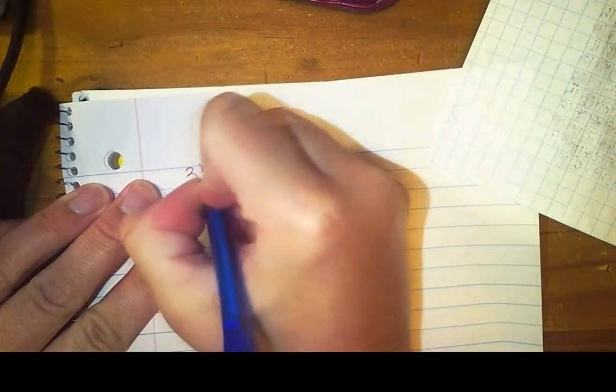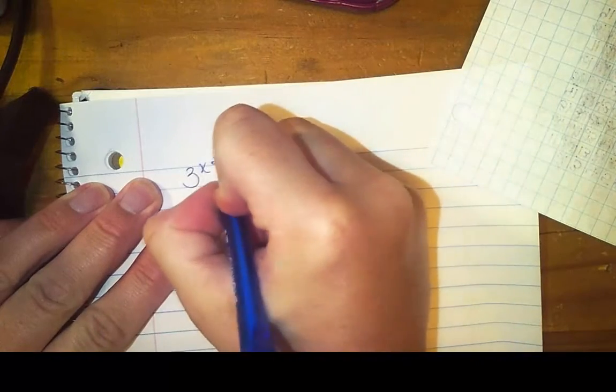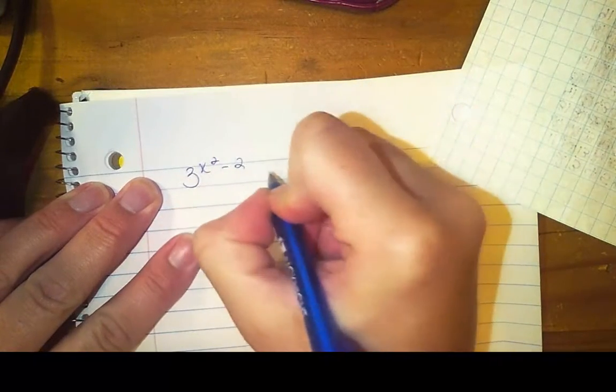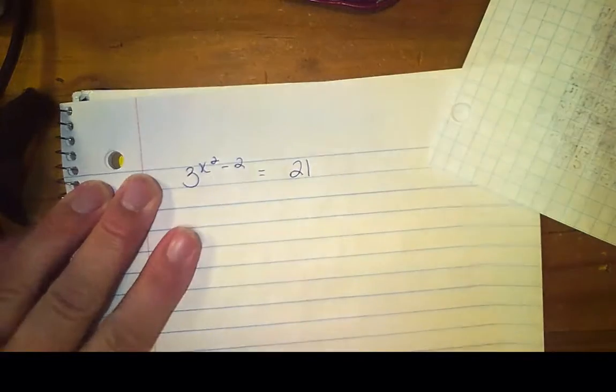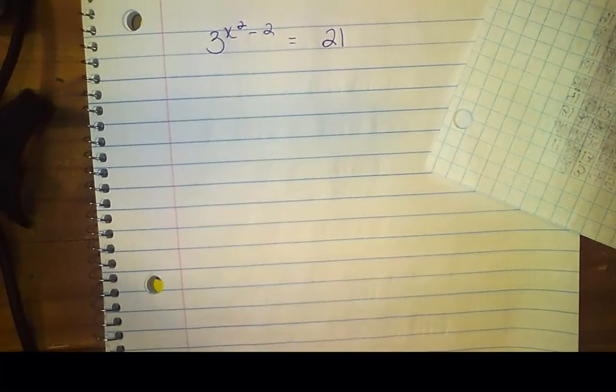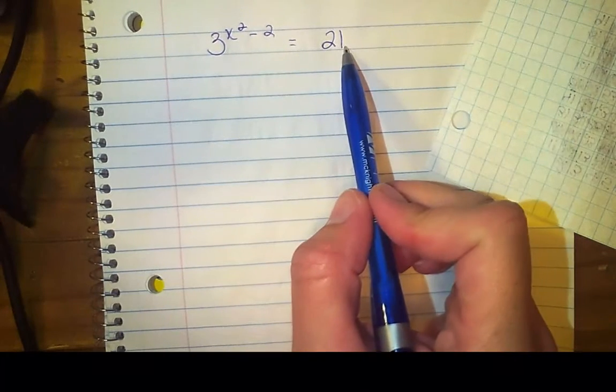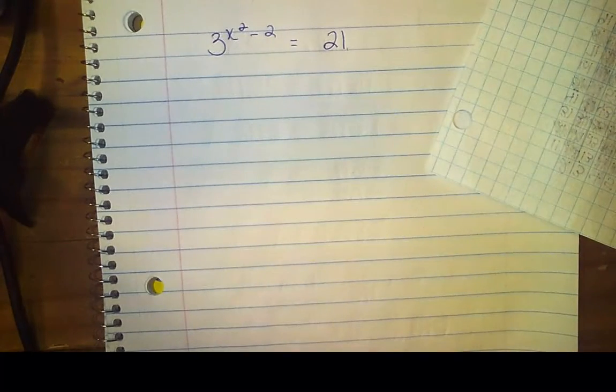All right, we got a couple more to go. I have 3 to the x squared minus 2, and that equals 21. All right, so first of all, I'm in exponential world. Can I make my bases match? Can I rewrite 21 as a power of 3? No, because 3 to the first is 3, 3 to the second is 9, and 3 to the third is 27. I just skipped over the 21. So I know I'm going to have to use logarithms to get this thing down.